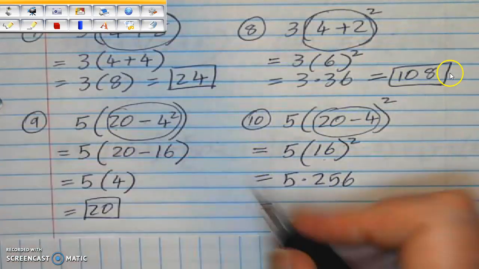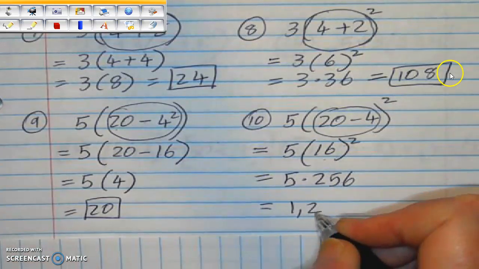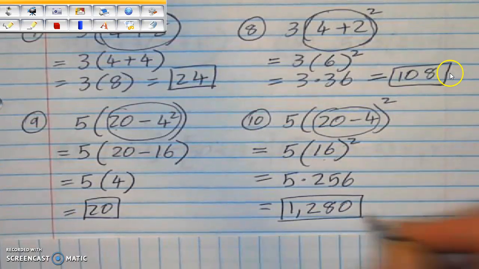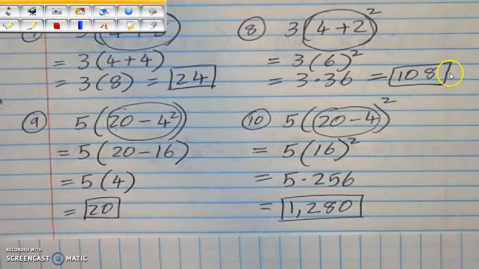And on my calculator, I just multiplied that by 5, and I got 1,280. I want you to see the difference between the two answers for number 9 and number 10. Whether that squaring is inside the parentheses or outside the parentheses makes a big difference to your final answer.